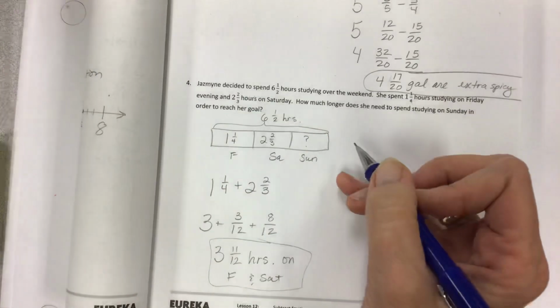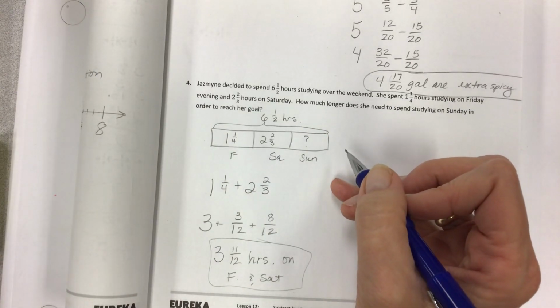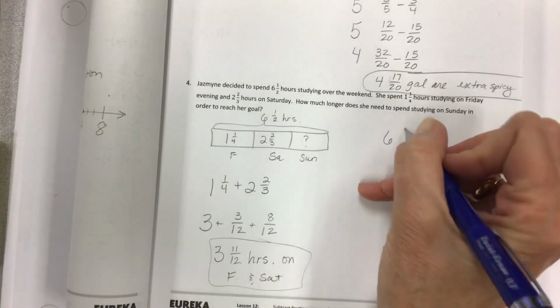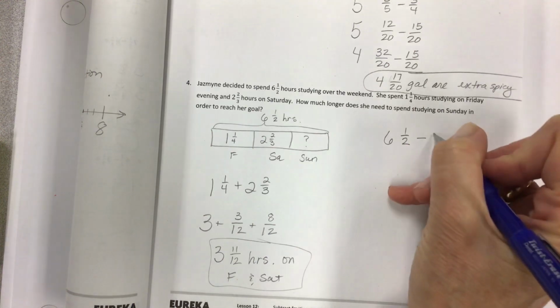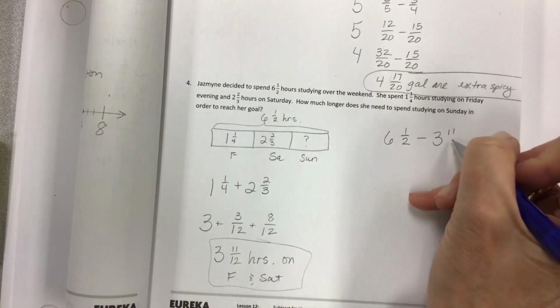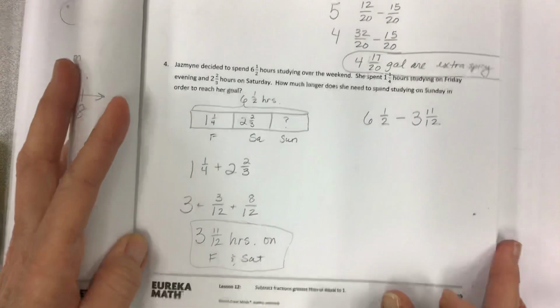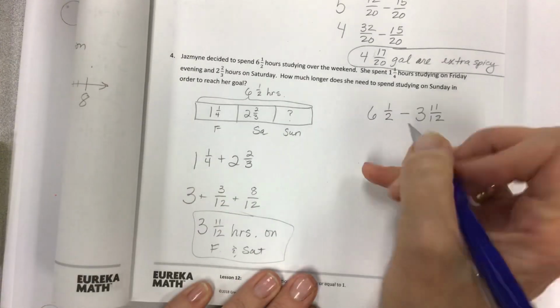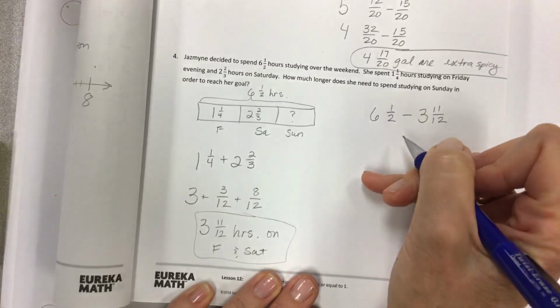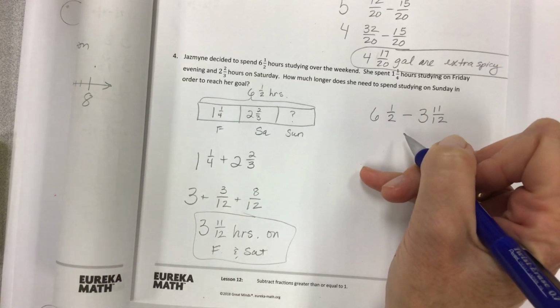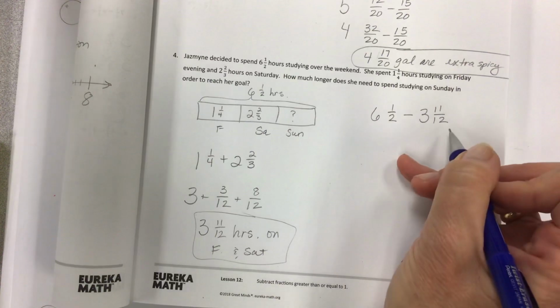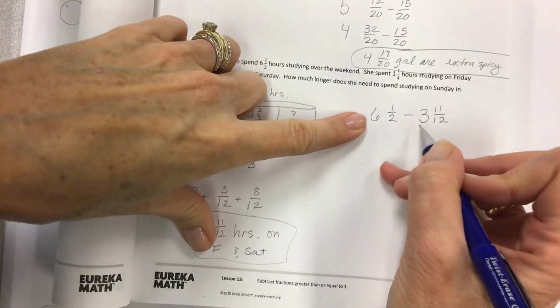But that's not the final answer. I just need to know what is left. So I'm going to take my 6.5, which is the total, and take away the 3 and 11/12. And, you know, some kids will do this in different ways, and that's all right too. A lot of people will end up at the same answer. So, again, so many choices.